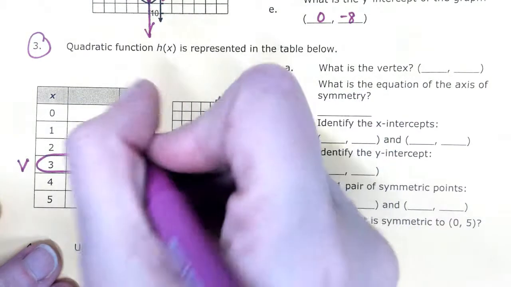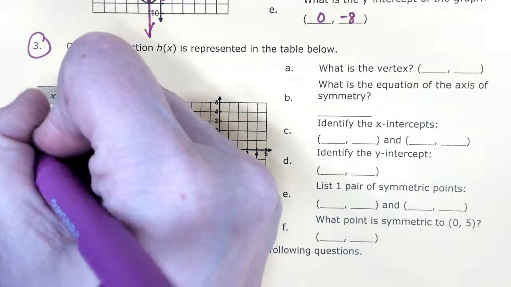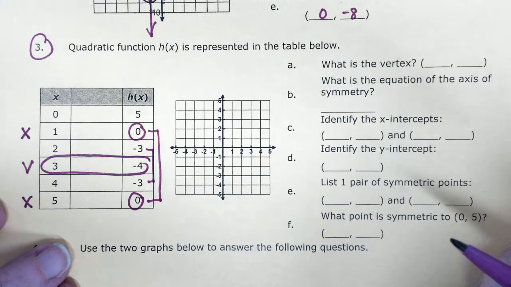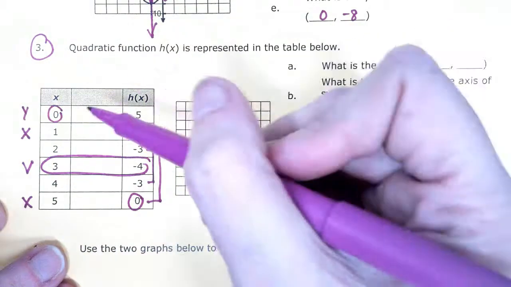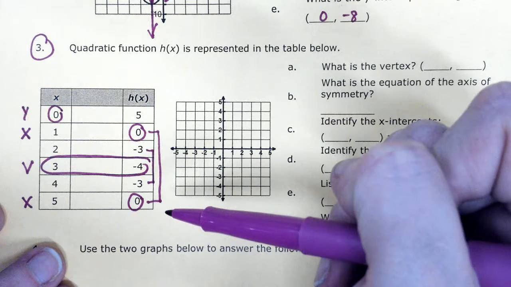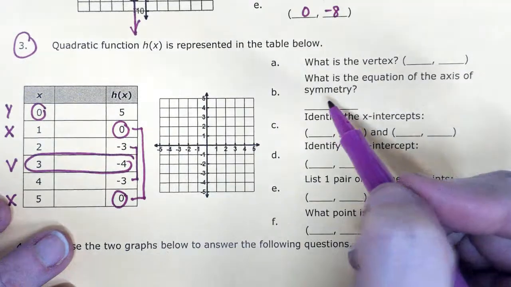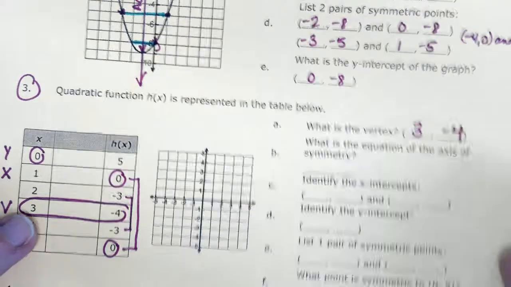Now, when I want to find my x-intercepts, my y has to be 0. So this and this are x-intercepts. When I want to find my y-intercept, it starts with 0. So y-intercepts start with 0, x-intercepts end with 0. Okay? So right now, I know the vertex is at (3, -4).